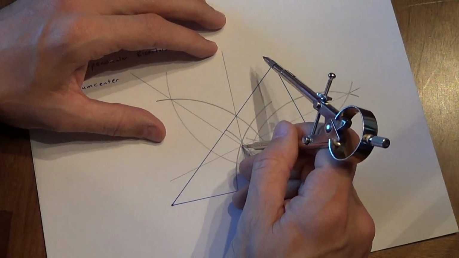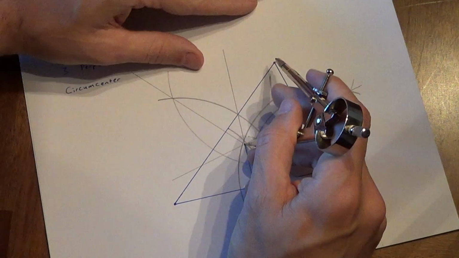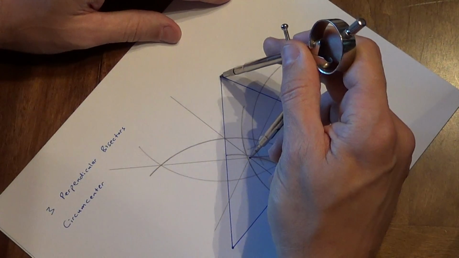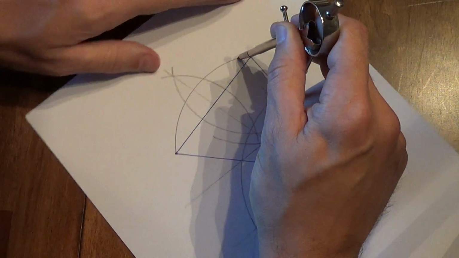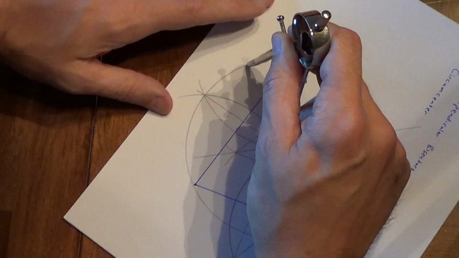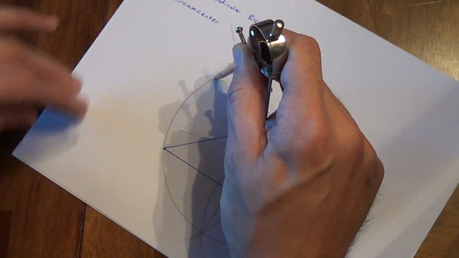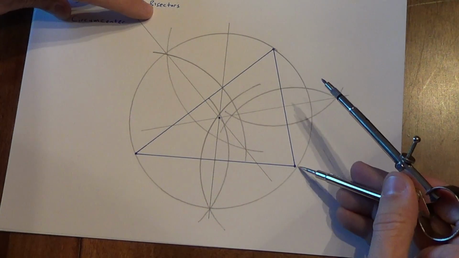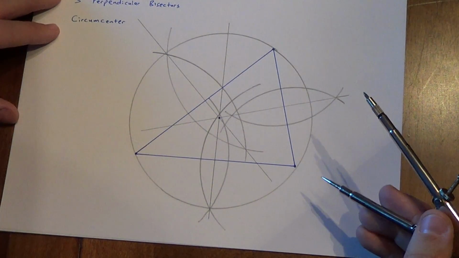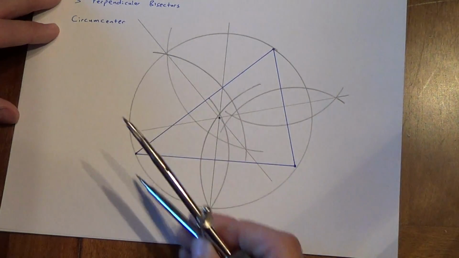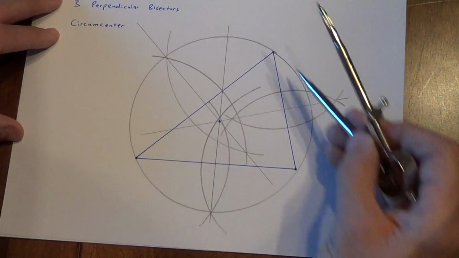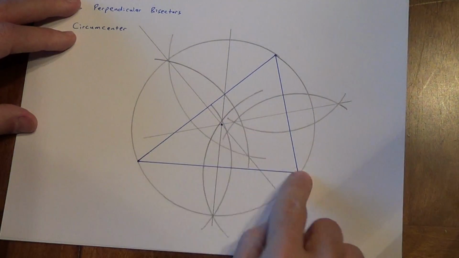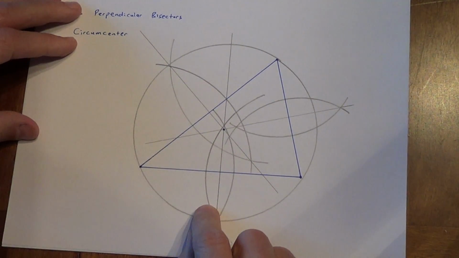Alright, so here we go. Draw this circle here. Alright, so it looks like I missed that one just by a tiny bit, but overall it looks pretty good. So we've got our circumscribed circle going around our triangle. This point is the same distance to every vertex.